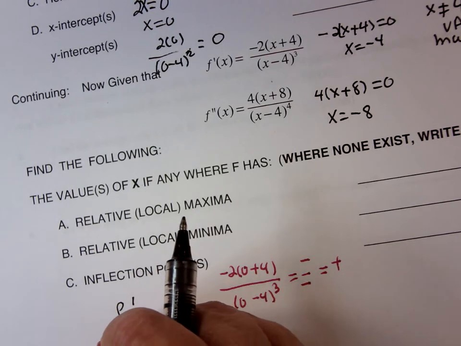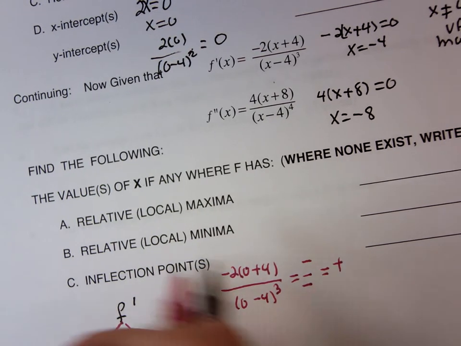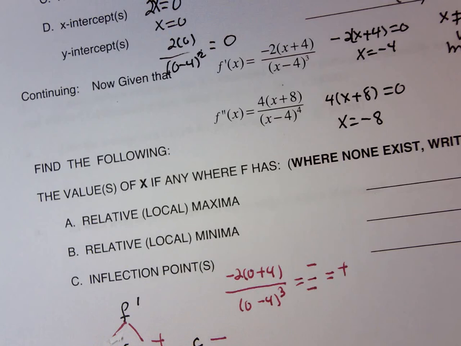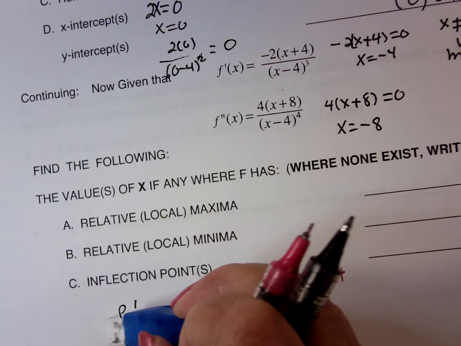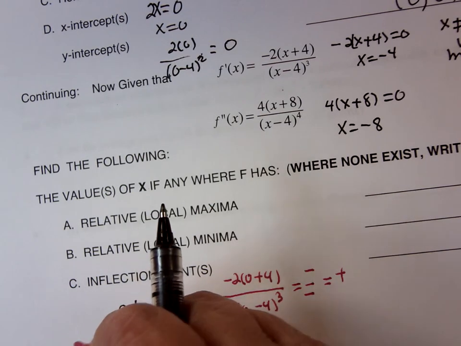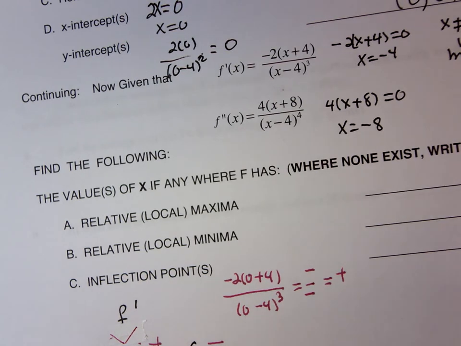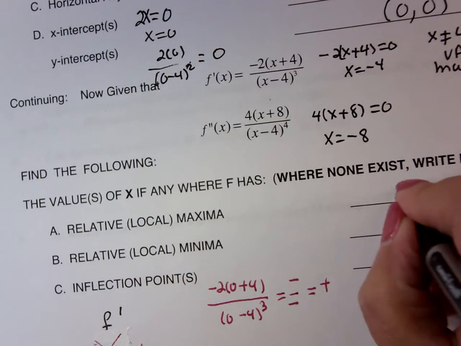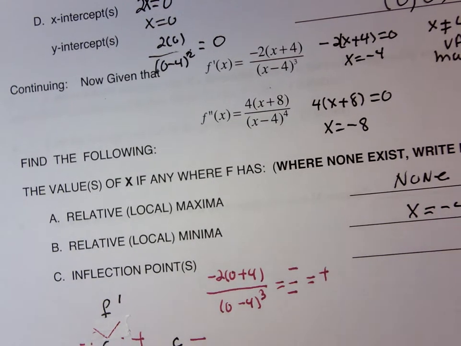So increasing followed by decreasing, this is a max. I'm sorry, oh dang it. I don't know why I did that. I certainly know better. Because what do I have? I have a minus and a plus. That means decreasing followed by increasing. This is a min. Right. This is a VA, so that's not going to be a max or a min. So there's no max. But there is a min at x equals negative 4.